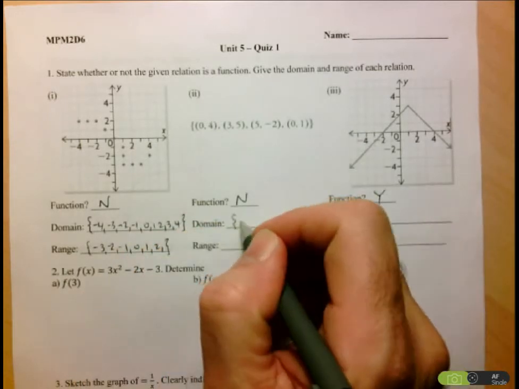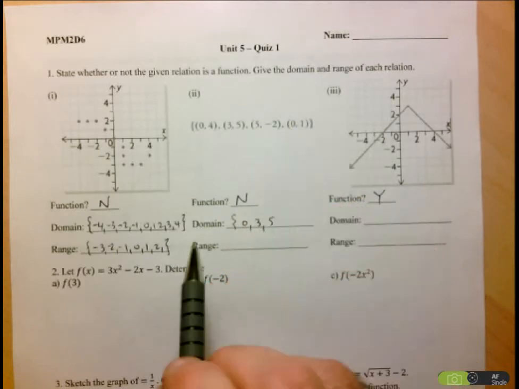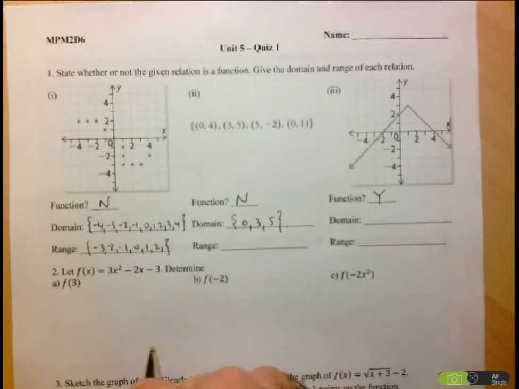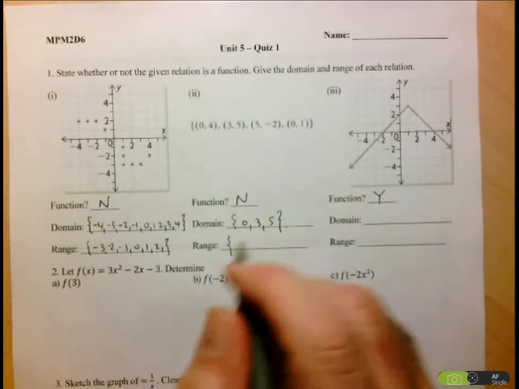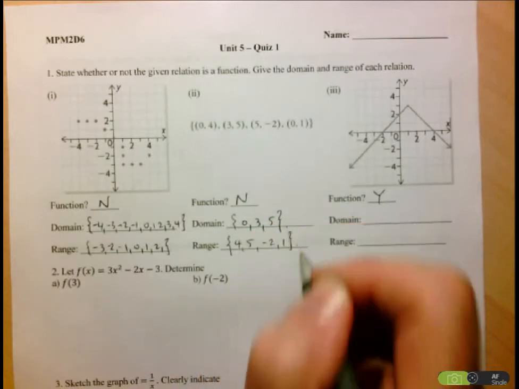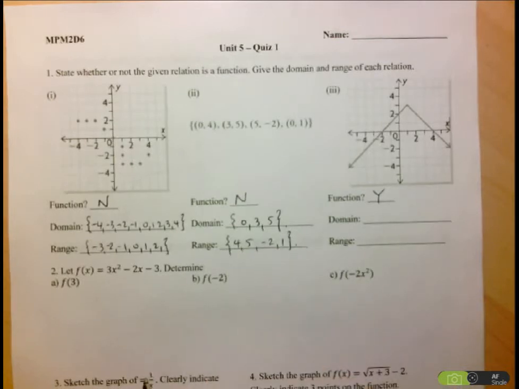So we have our domain is 0, 3, 5. Now 0 appears again, so there's no point in repeating it. It's already indicated as part of the domain. And then for the range, we've got 4, 5, -2, 1. Now you could certainly give this in order, but I'll accept either answer.